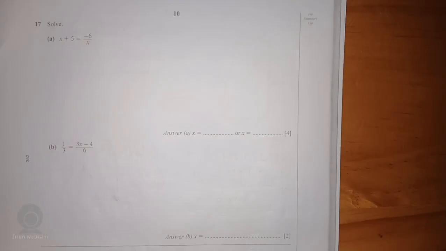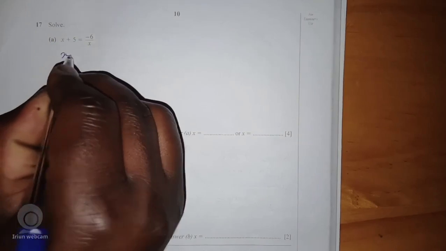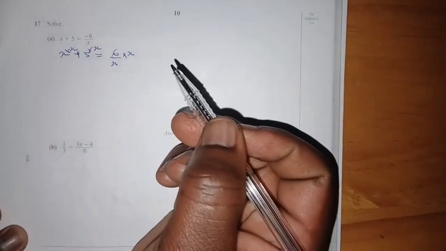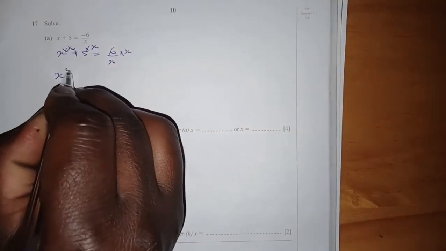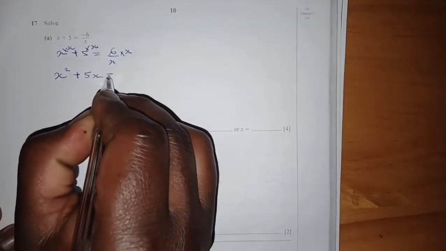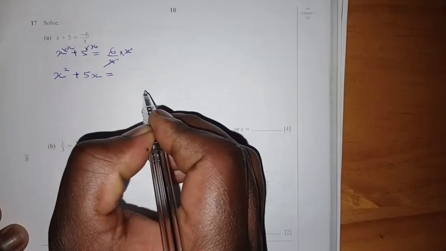Now, once you see a fraction, the first thing to do is remove the fraction by multiplying throughout by the denominator. Multiply each term by the denominator, having x plus 5 being equal to 6 over x. To remove the denominator x, multiply this term by x, multiply this term by x, multiply this term by x. Then you have x times x, which gives me x to the power 2, plus 5 times x, that's 5x. And this is now equal to, this x will cancel that, then you are left with the 6 there.